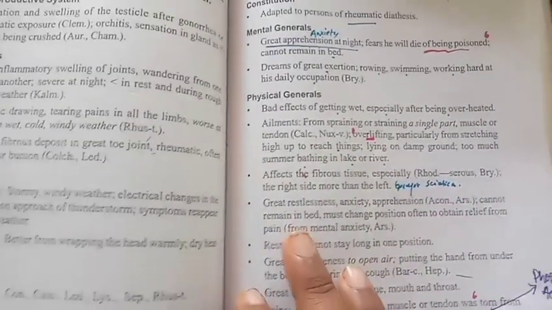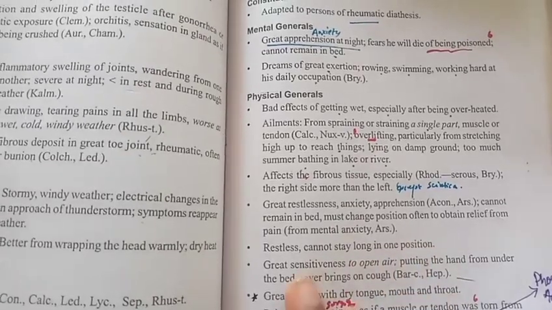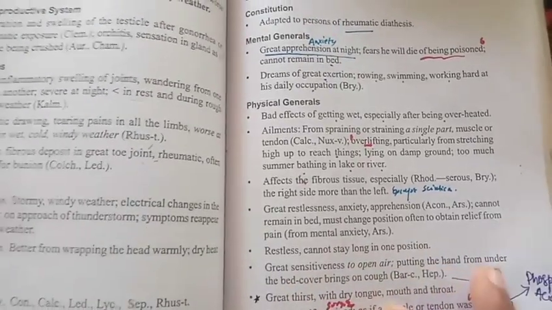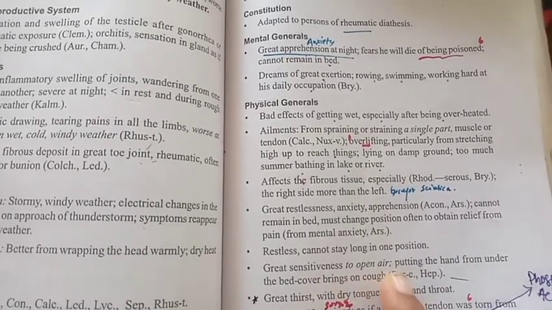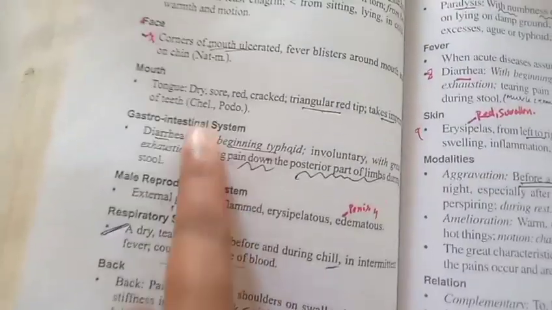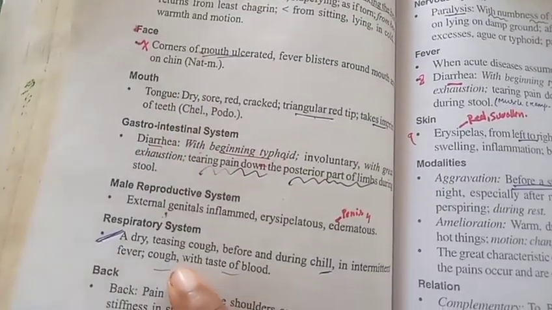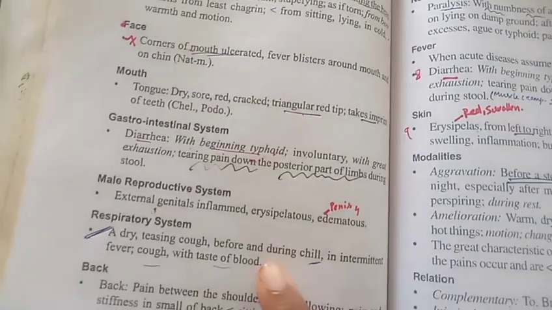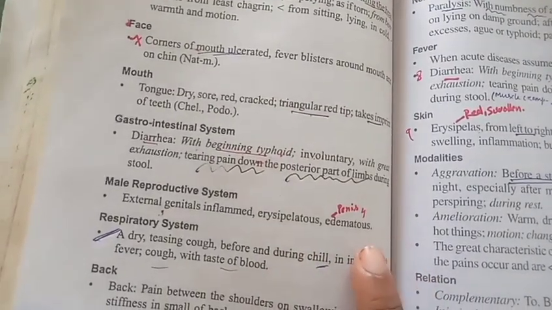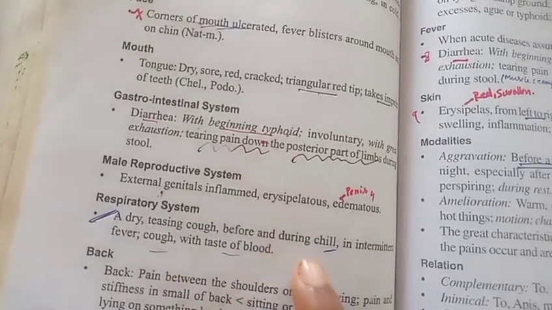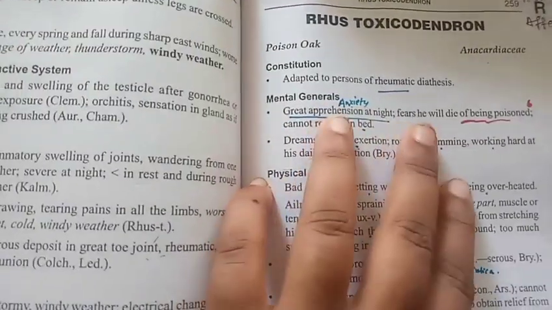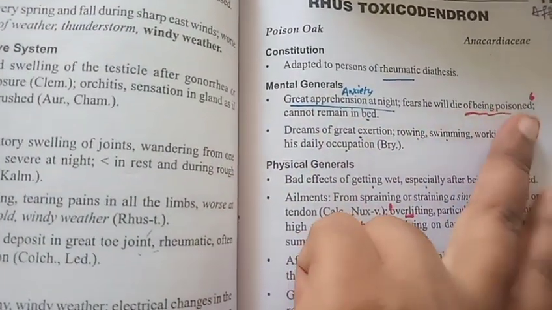The patient cannot stay in one position and is very sensitive to open air because it is a chilly patient. If the hand is uncovered, it causes cough. What is the cough character? In particular, the cough is dry, teasing, before and during chill, meaning intermittent fever or typhoid fever, any type of fever we use Rhus. That is dry, teasing cough with taste of blood. In mind, you should write great apprehension at night, fear she will die, fear of being poisoned.